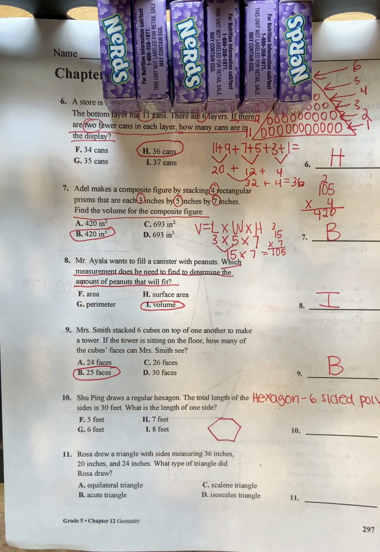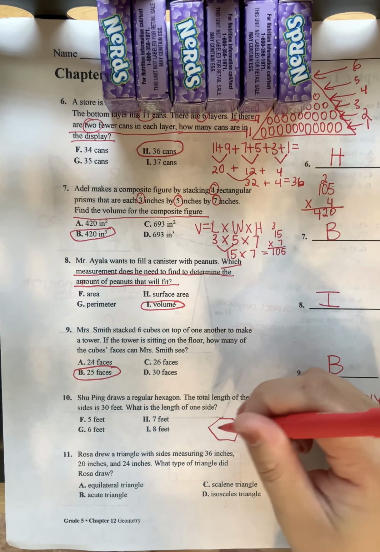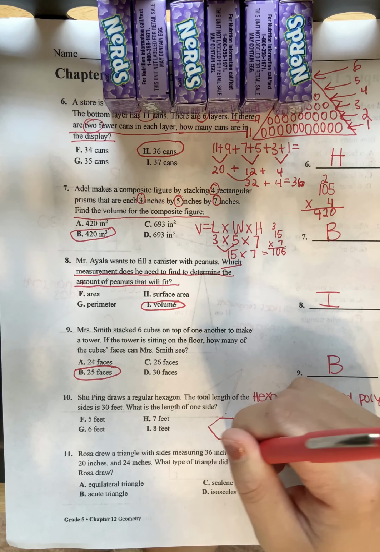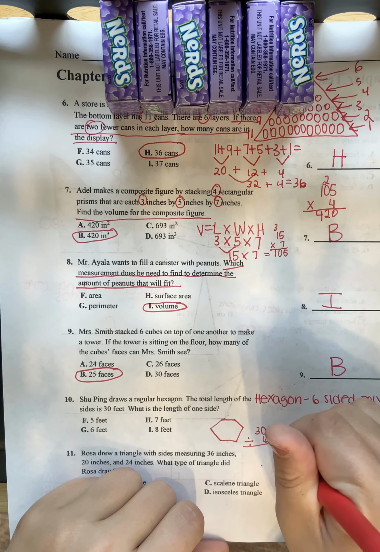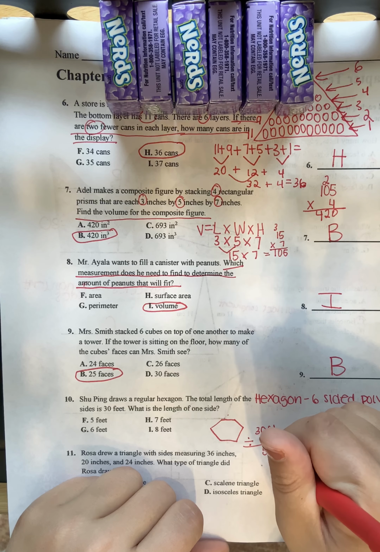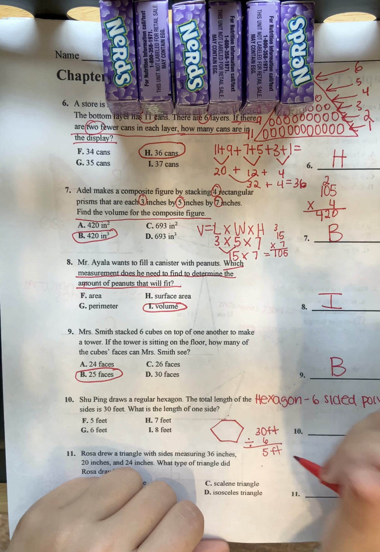That's not great at all, but it's okay. So we have 1 side, 2 side, 3, 4, 5, 6, and the total length is 30 feet. So if we have 6 sides and our total is 30 feet, we are going to divide 30 by 6. And 30 divided by 6 is 5 feet. And that is letter F, 5 feet. So each side of the hexagon is 5 feet long.